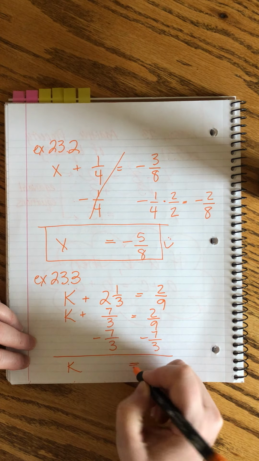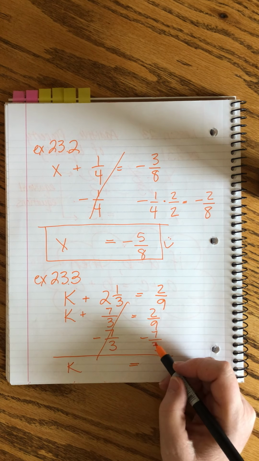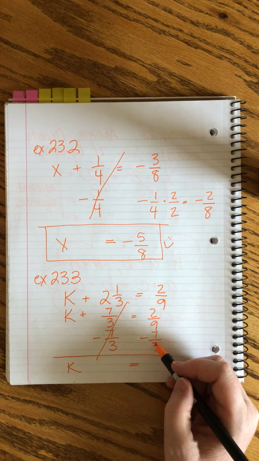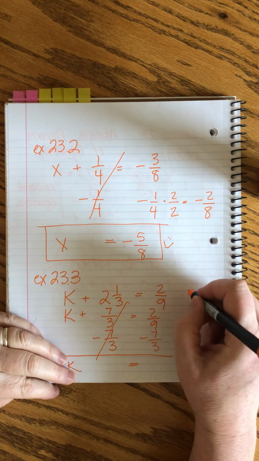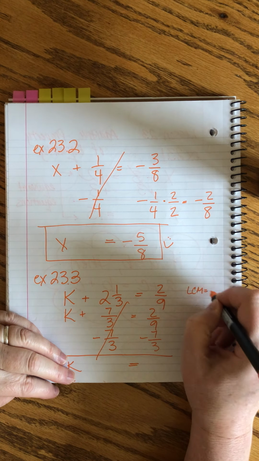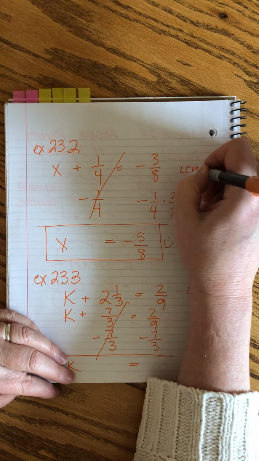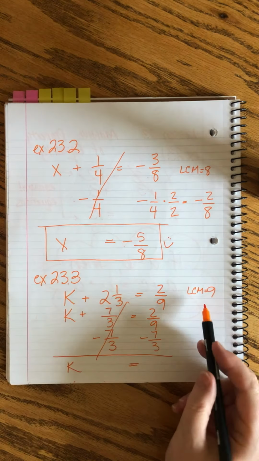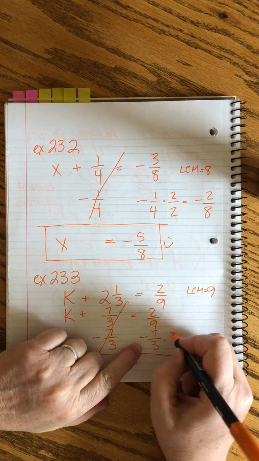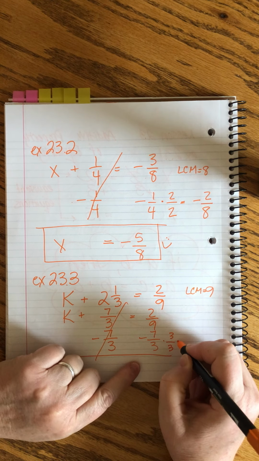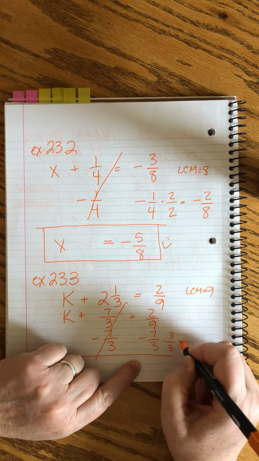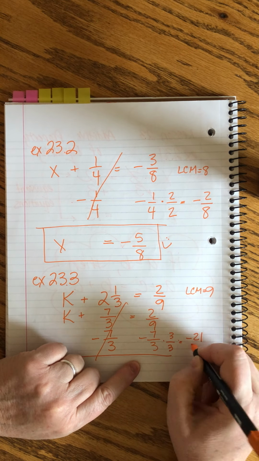K equals, that all cancels. This we have to adjust. 9 and 3, our LCM is 9. So we have to fix this one. And we get minus 21/9.